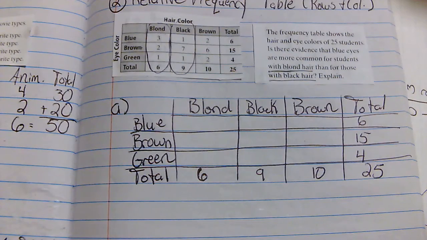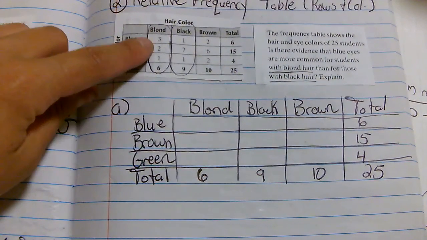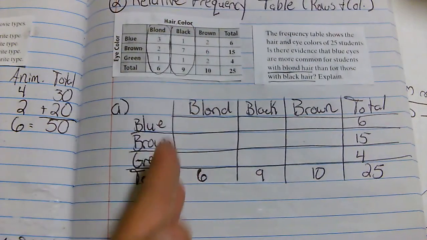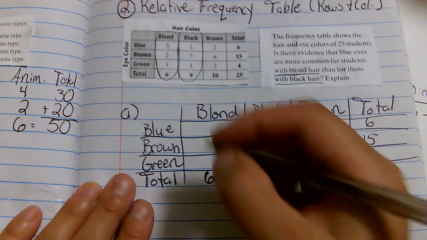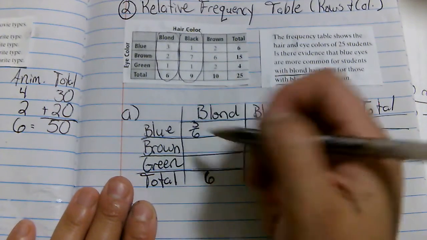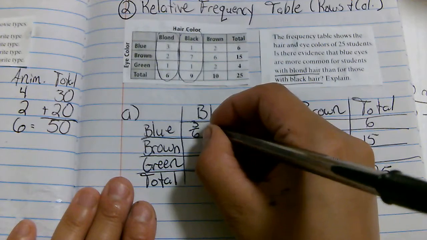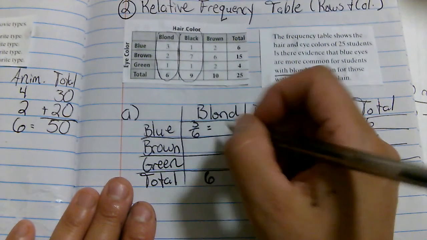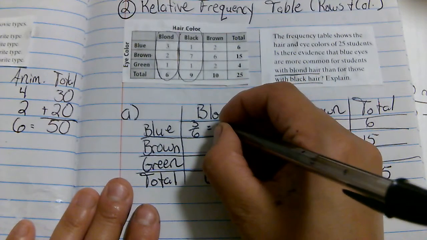What we're going to do, I'm going to measure each of these out of 6, because that is my total for the column. So 3 people out of 6 were blonde and blue-eyed. So if I were to write that as a percent, that would reduce to 1/2, and I know that 1/2 is 50%.